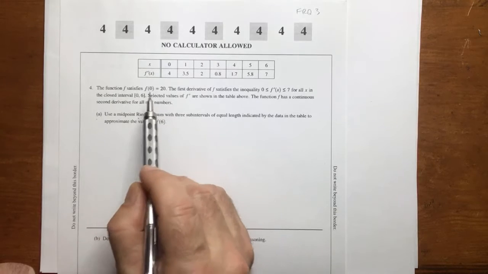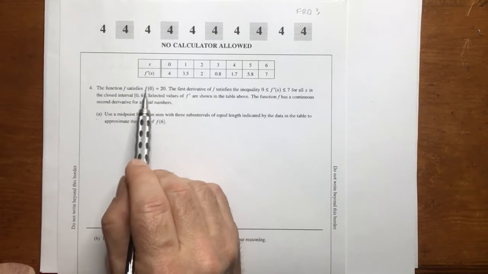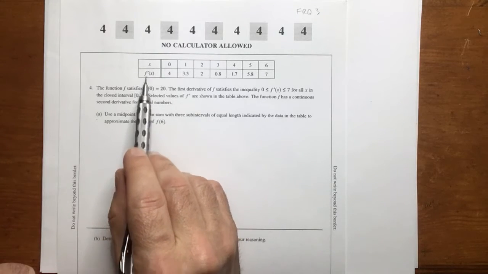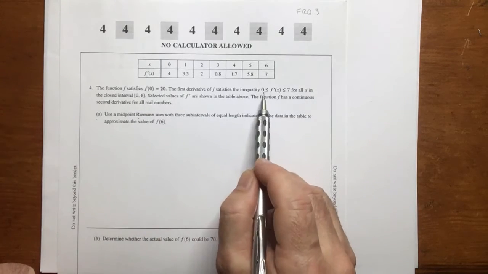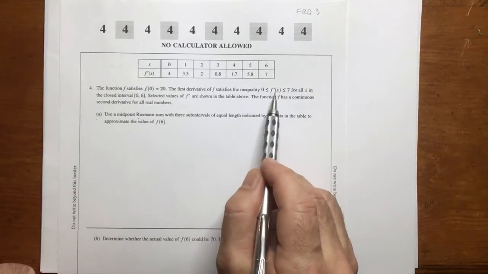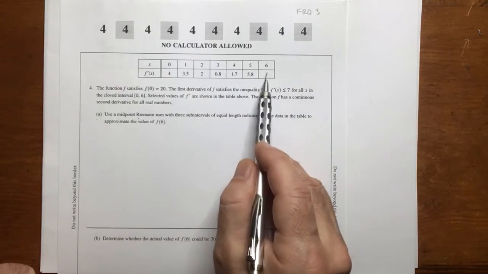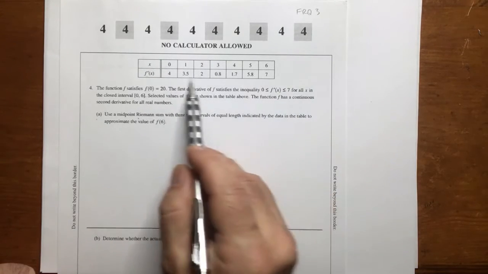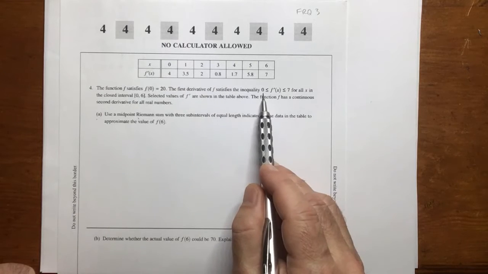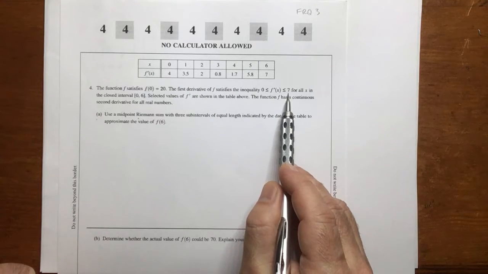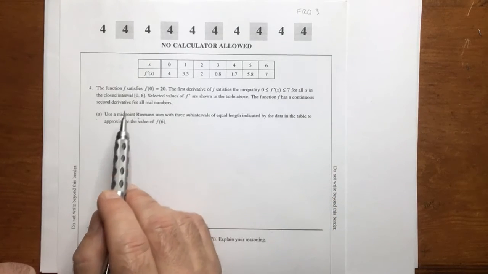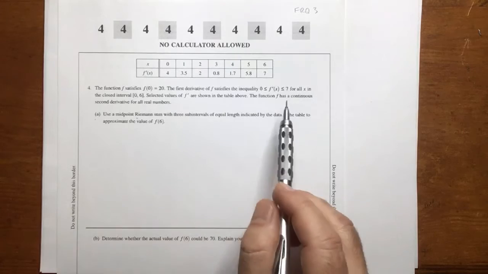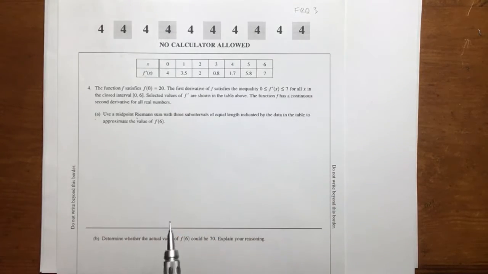And then they give you a little information. Here is a value for the actual function and not the derivative. So f of 0 is 20. And this is going to be important here. Every value of the derivative, even in between, like at 0.5, has to be between 0 and 7. Okay, it can't be negative, and it can't be higher than 7. And that's for the derivative on this closed interval. Okay, and they tell us that the second derivative is continuous.